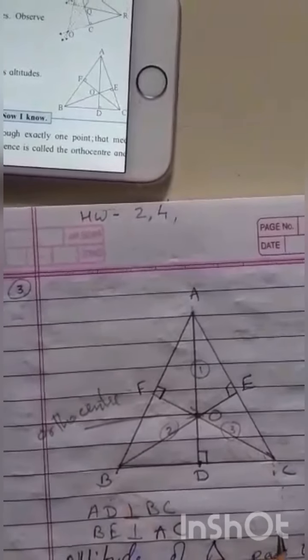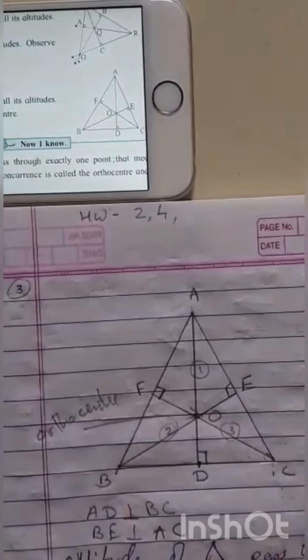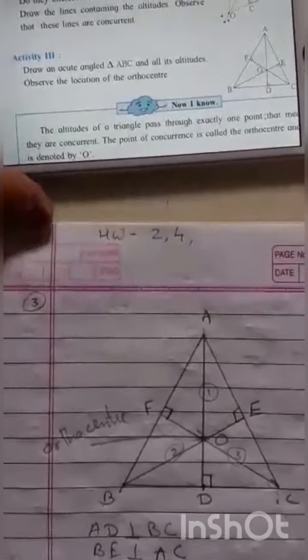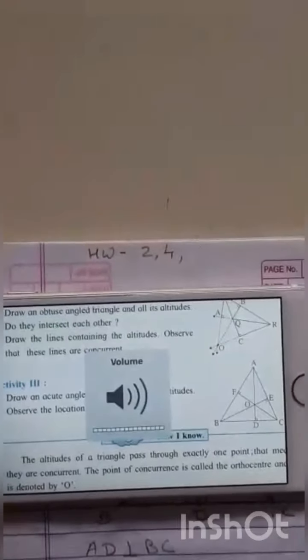Okay, so now we have studied how to find the altitudes for a right angle triangle, for an obtuse angle triangle and an acute angle triangle. Students, for today we'll be studying a few more important things.